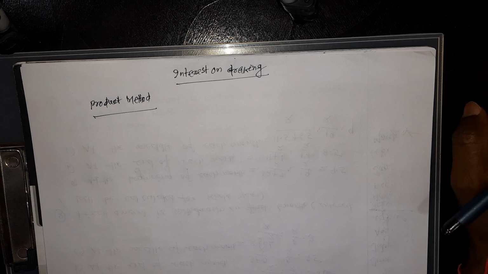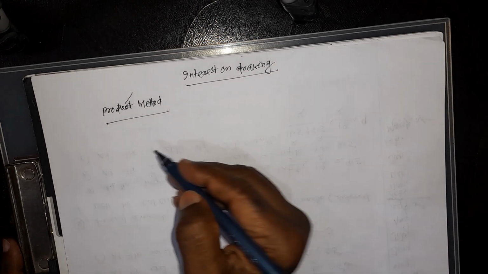Under the average period method, what I told you, the fixed amount will be withdrawn at a fixed time interval. Fixed time interval means 1st April, then 1st May, 1st June, a specific date. And the amount will be fixed. But under the product method, the amount will be different, time will also be different. So here, under the product method, you will calculate interest on drawing.